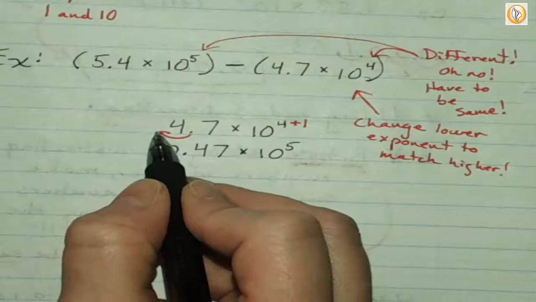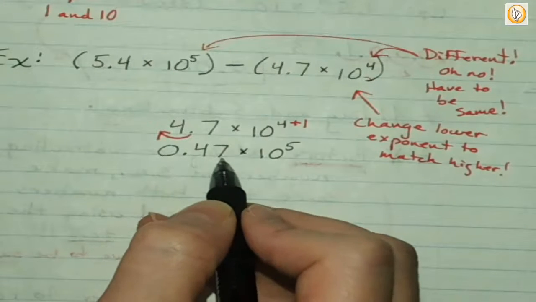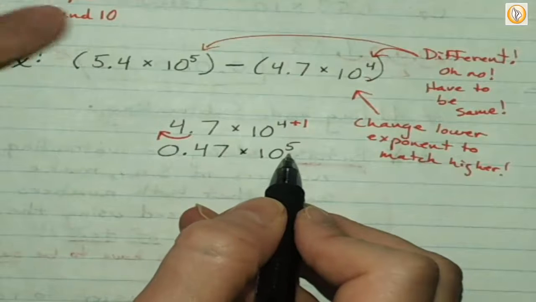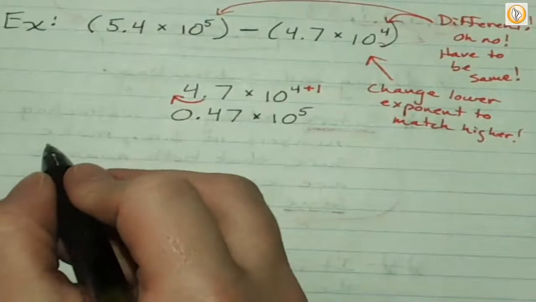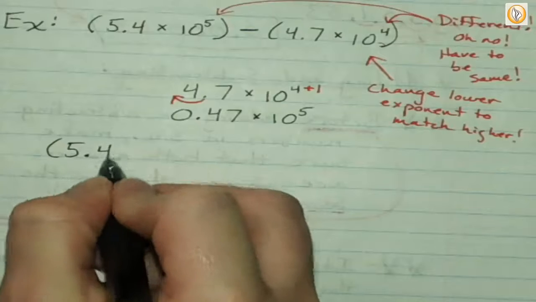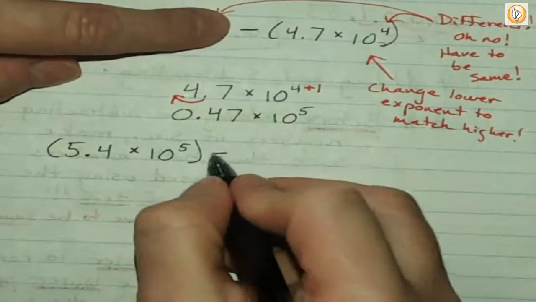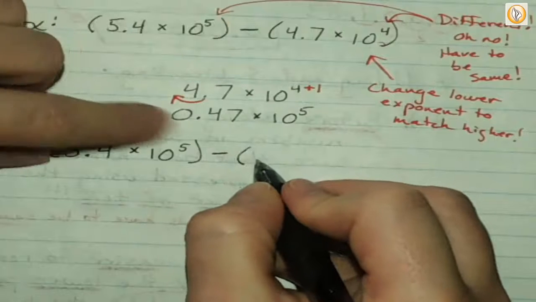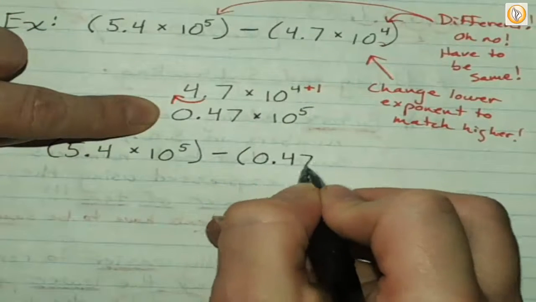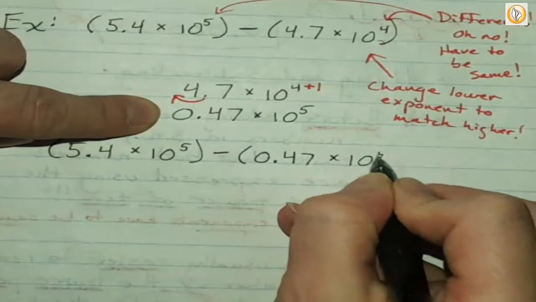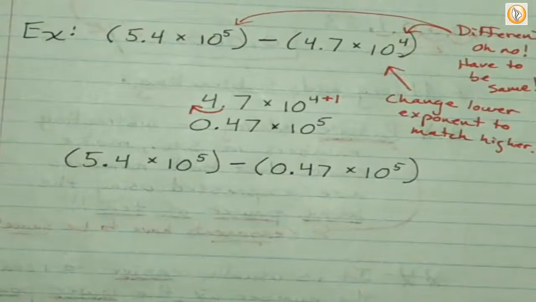You better have those arrows on your notes. And now I have 0.47 times 10 to the 5th. So now our exponents match. So I'm going to rewrite my problem. 5.4 times 10 to the 5th power minus, now my new scientific notation, 0.47 times 10 to the 5th power. Before I move on, are there any questions?